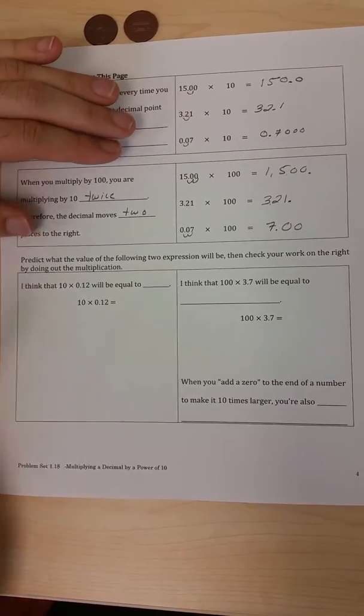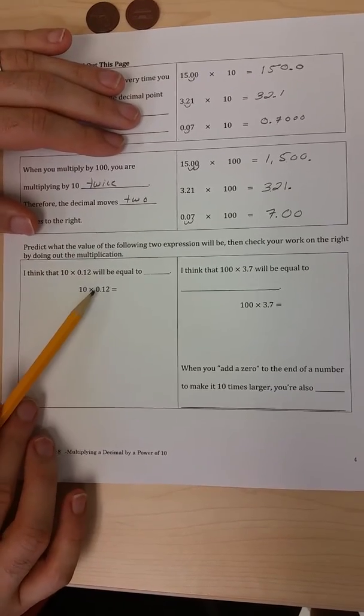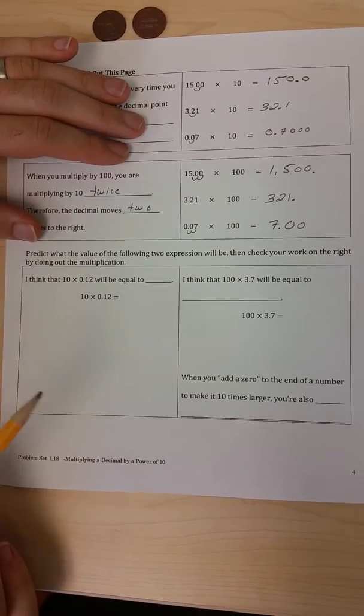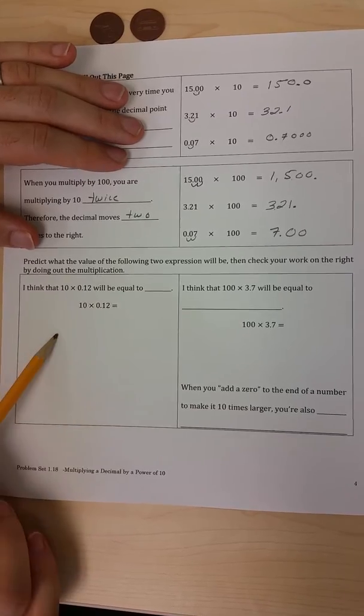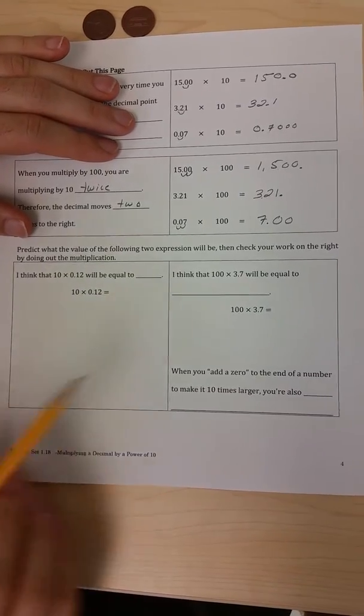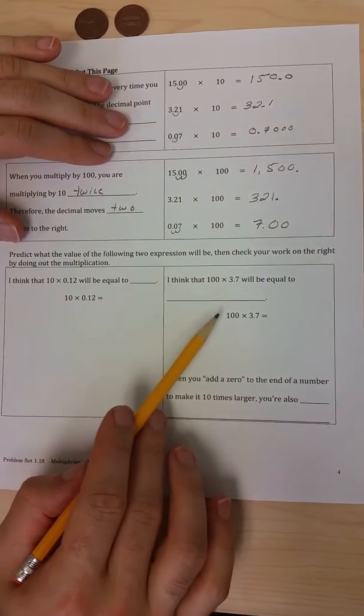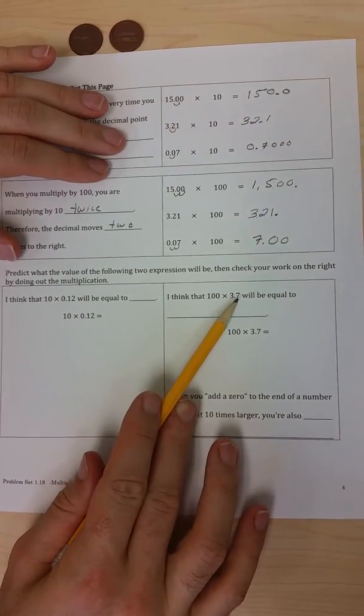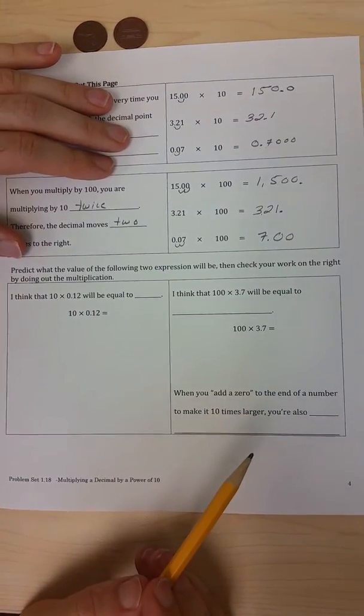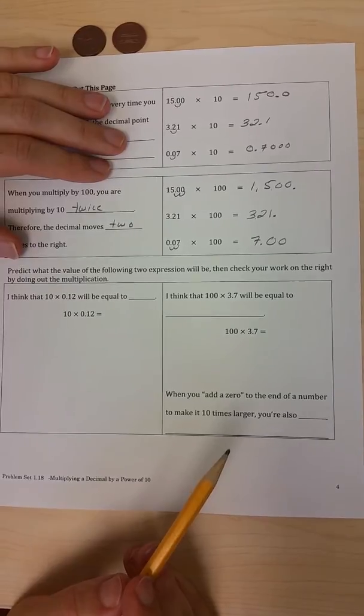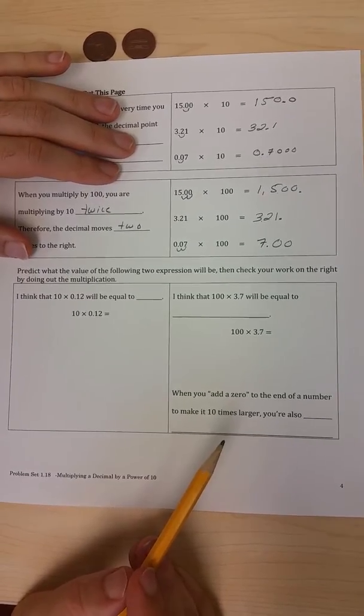Using that information, I would like you to predict what do you think the product of 10 times 12 hundredths is going to be. Predict what that is, and then do out the multiplication. And then predict what you think 100 times 3 and 7 tenths is going to be. Predict what that is, and then do out the multiplication. Pause the video, and then when you're done, play it again.